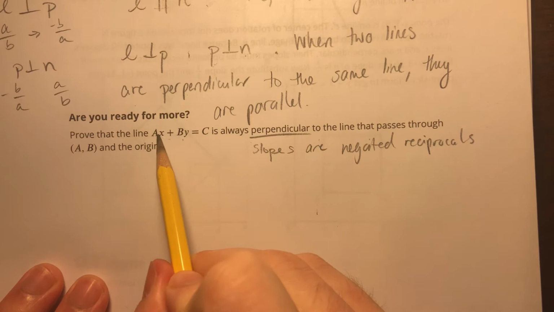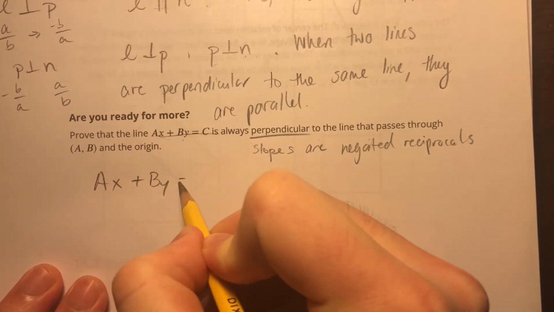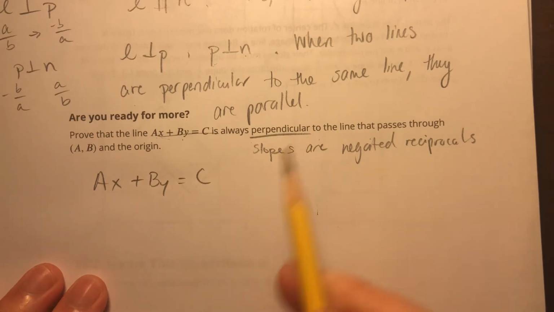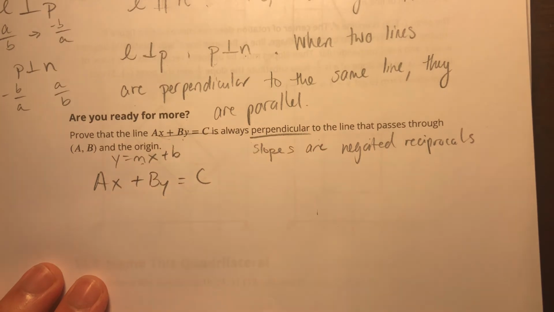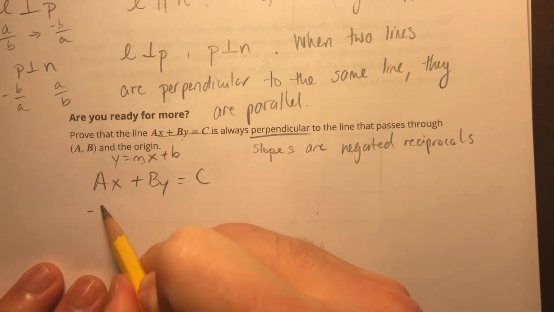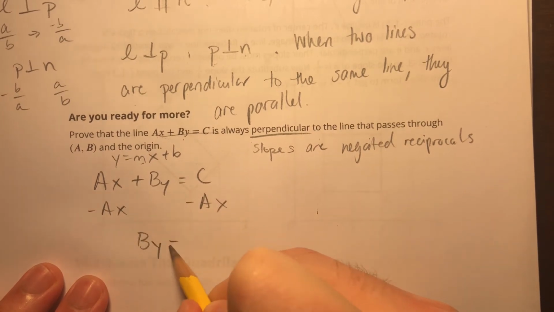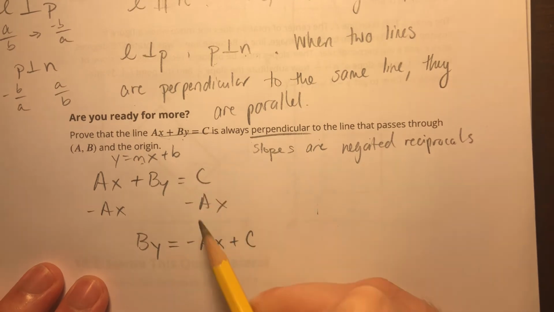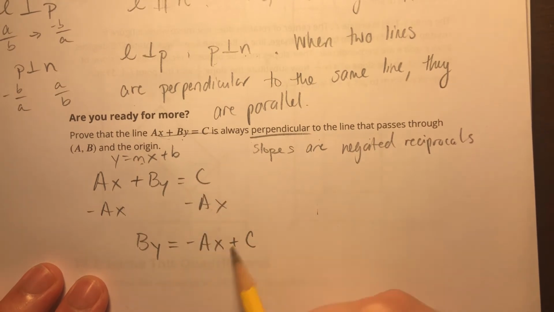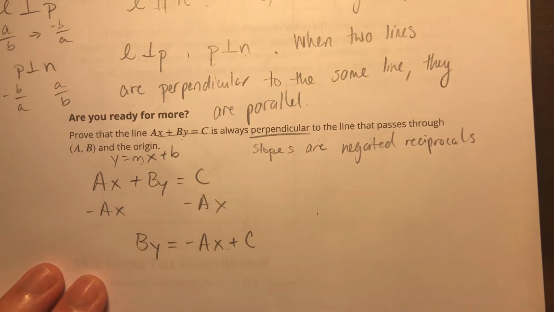The first thing I'm going to do for this top line is find its slope. The easiest way to do that is to solve for y, because then we would get into y equals mx plus b form, where I can clearly find my slope. So first step, subtract ax from both sides. We want to get y alone. by equals negative ax plus c. All right, c is positive, ax is negative. Doesn't matter what order I put them in, but I want it to look like that equation. So I'm putting negative ax first instead of c minus ax.